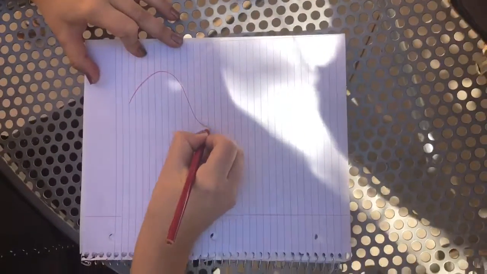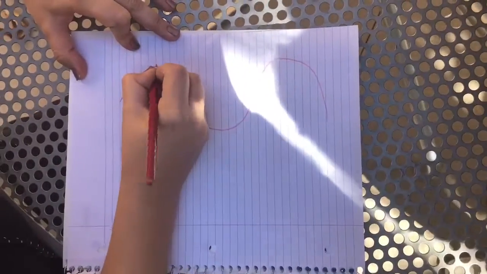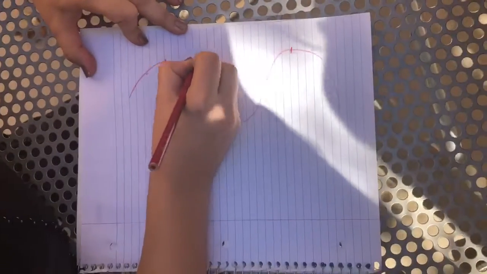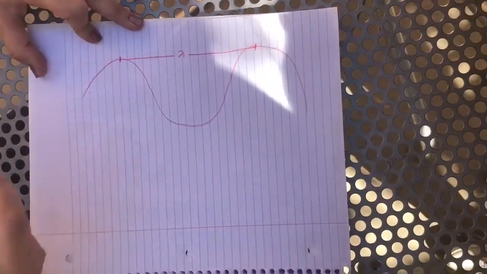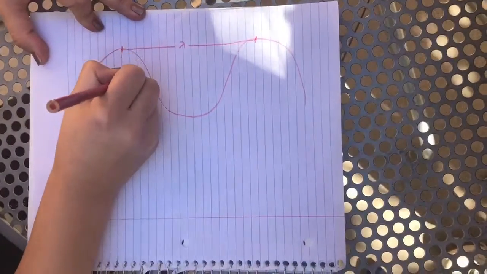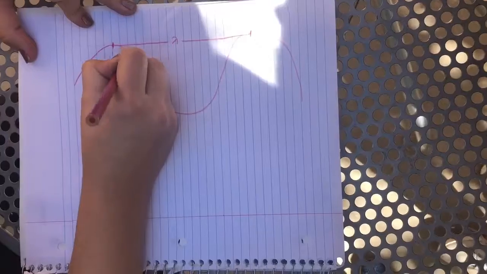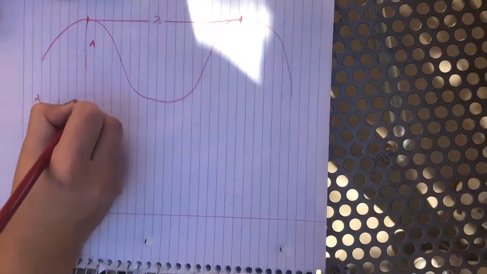So this is one. When you're completing one wave, this is its wavelength, and the highest point of the wave is the amplitude. This amplitude depends on its energy.